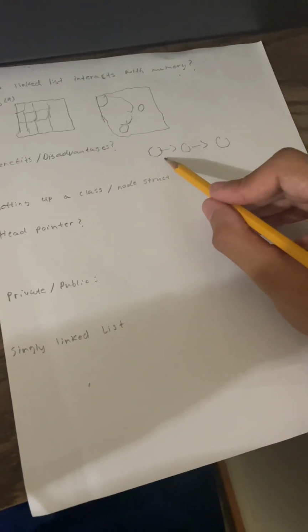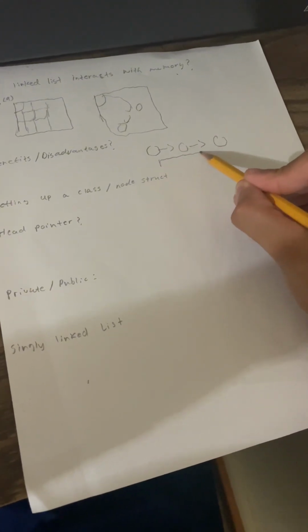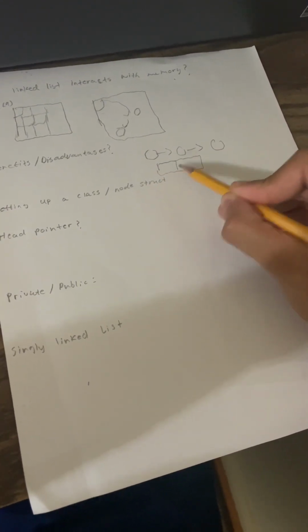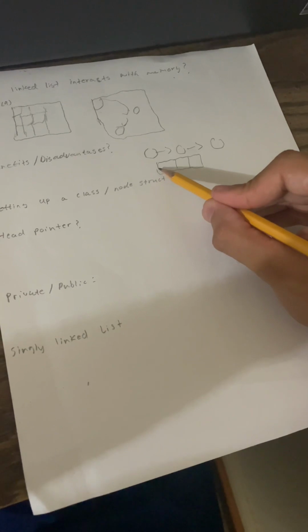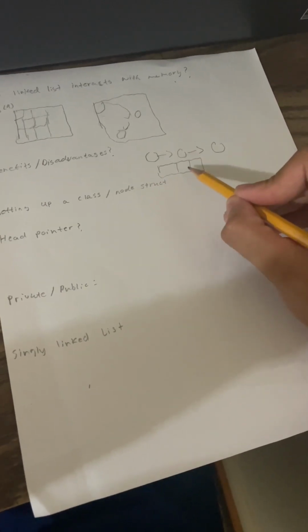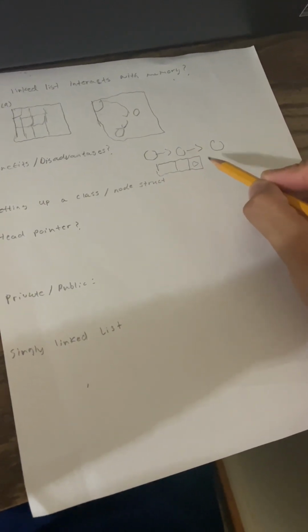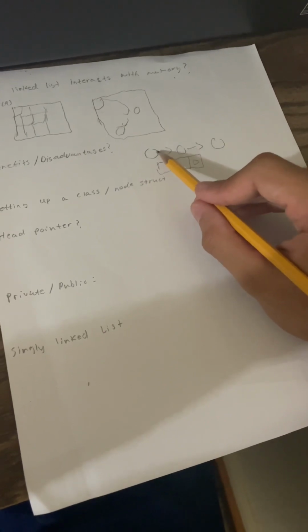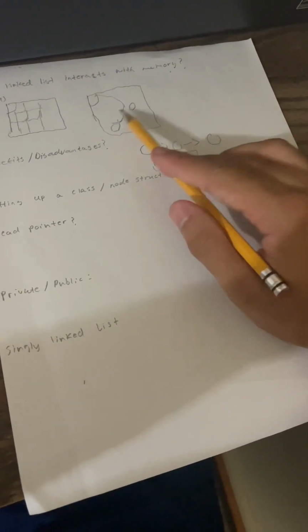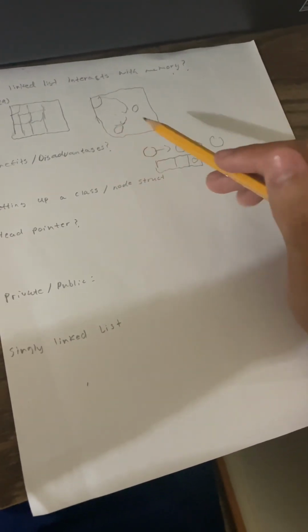as opposed to an array, which, if this is an array, already has the blocks next to each other in memory, so you can just access it straight up like this. But in a linked list, it'll have to point to different spots in the memory, like it showed here, so it could take a longer time.